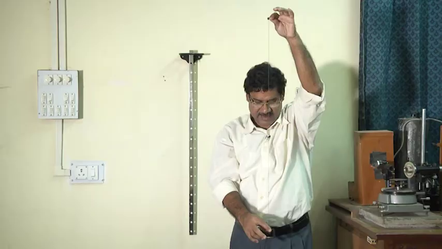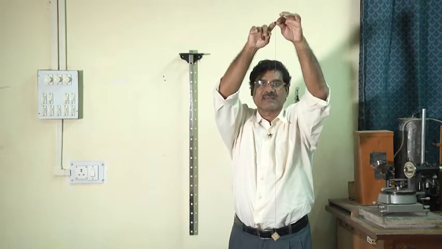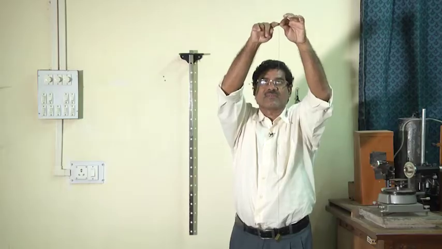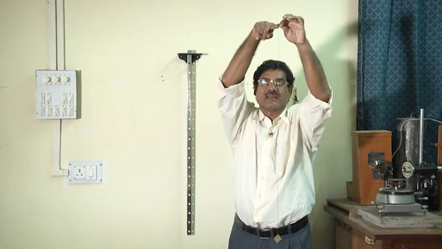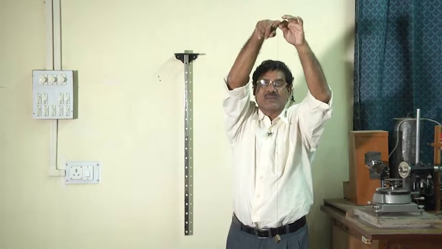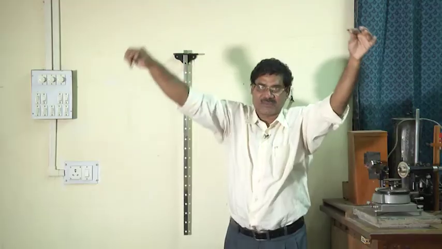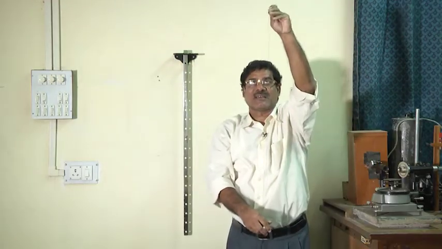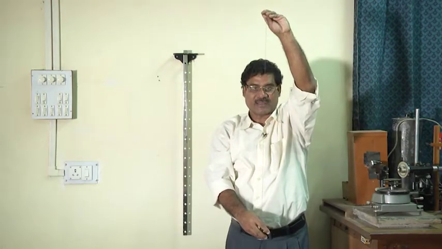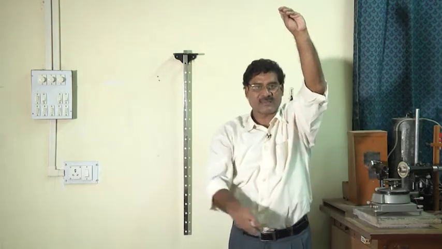What is L? L is the distance from the axis of rotation. With respect to this axis of rotation the pendulum is oscillating, that is the rotation.